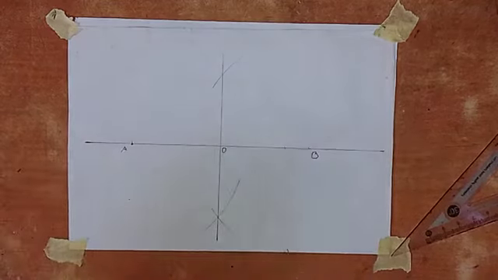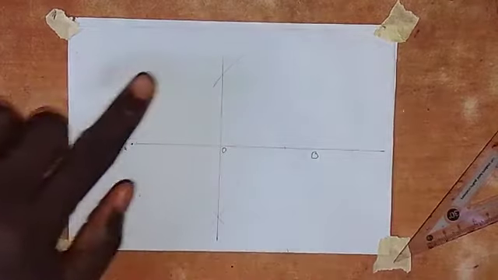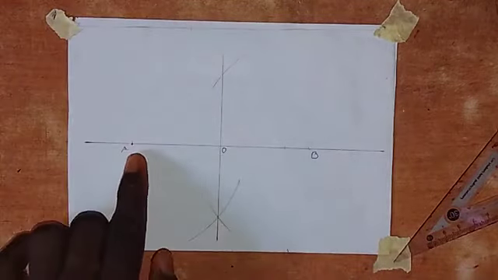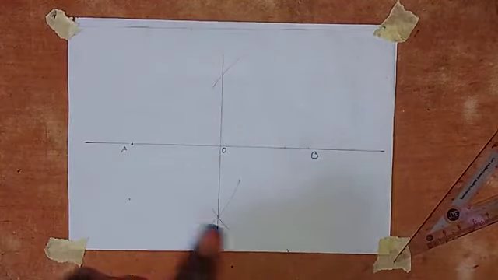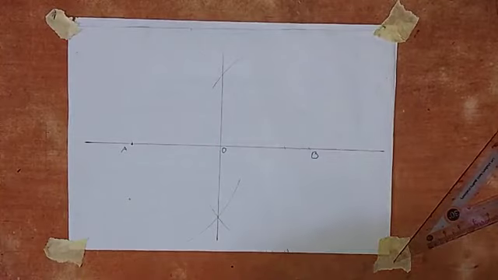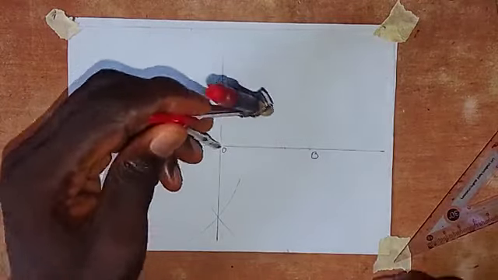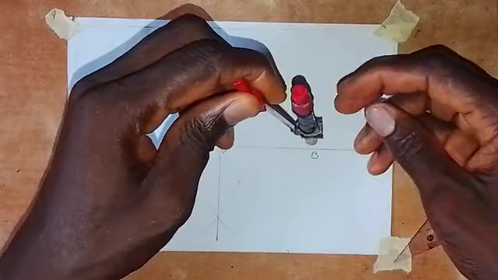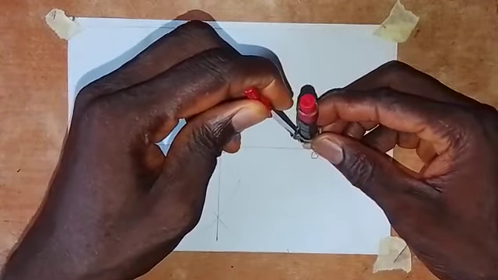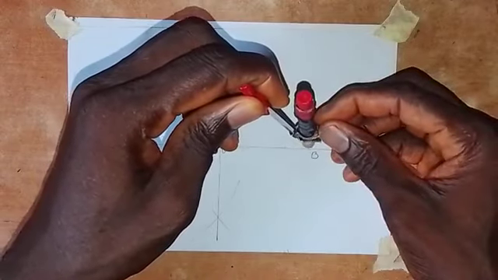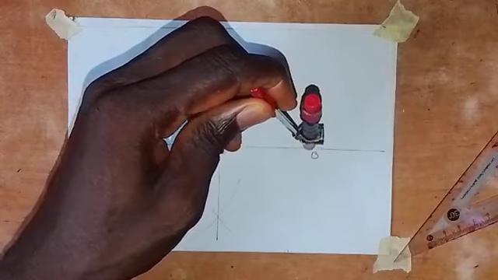Now, the next thing that we are going to do is to draw a semicircle on AB. That is the purpose of bisecting this distance AB. So what we have to do now is to put the pin of the compass here at point O, and then extend the pencil point to point B. Meaning that OB or OA is the radius of the circle.